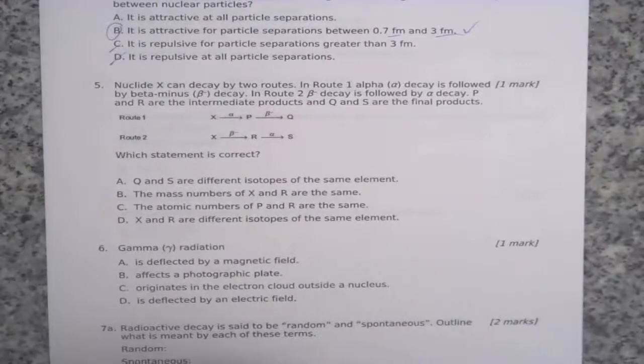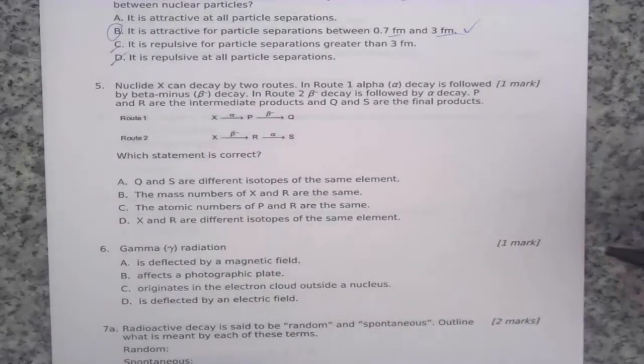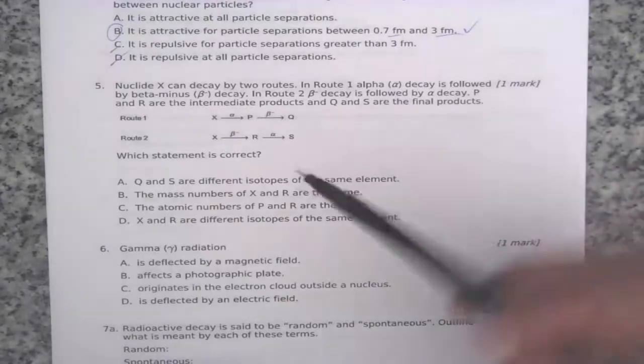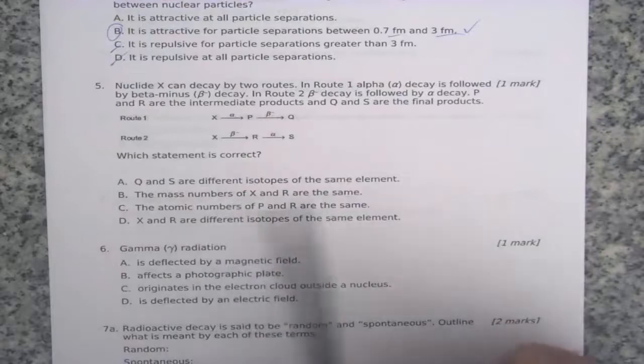Number 5, nuclide X can decay by 2 routes. In route 1, alpha decay is followed by beta minus, and in route 2, beta minus is followed by alpha decay. P and R are the intermediate products, and Q and S are the final products. Which statement is correct? And we have a couple of choices here.